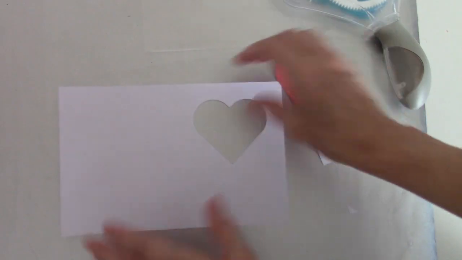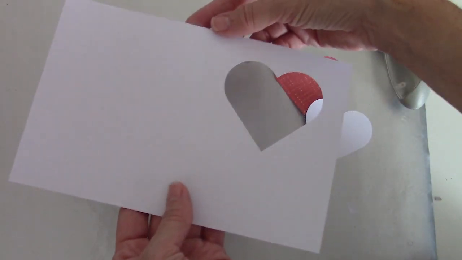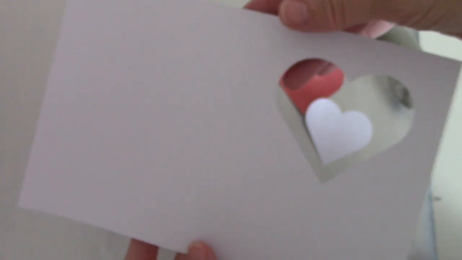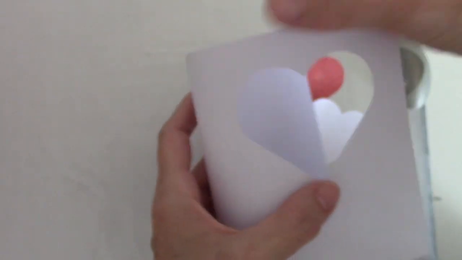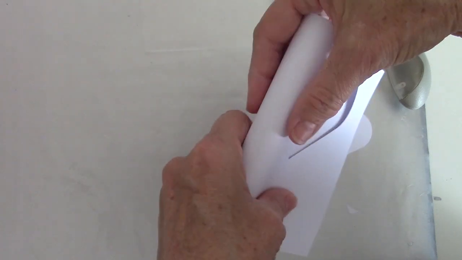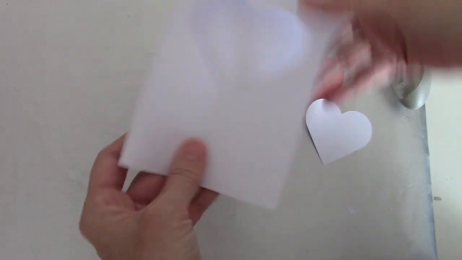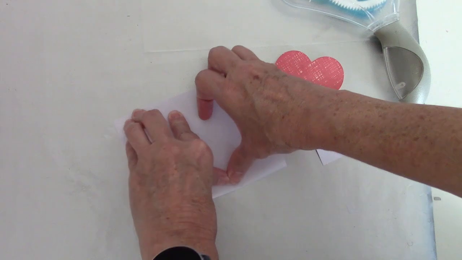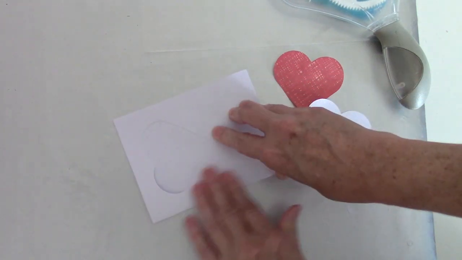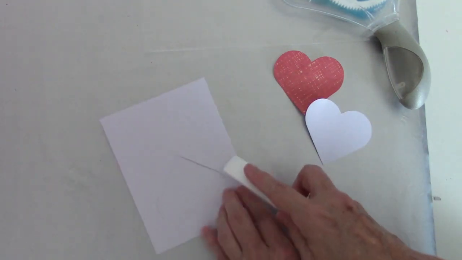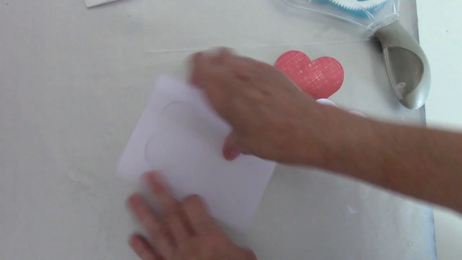So here are the pieces for my card. Now the scoring line is pretty hard to see. Maybe you could see it better on this side. Anyway, it's there. If you just fold where it is, it will kind of show up. Or you could just fold in half. And you can use a bone folder to get a good crease on that.